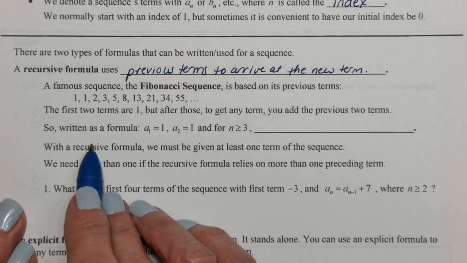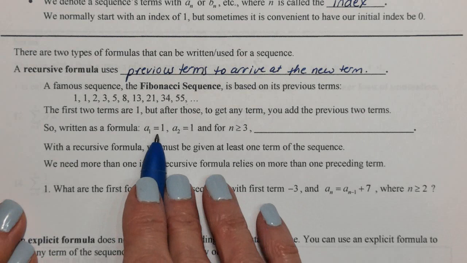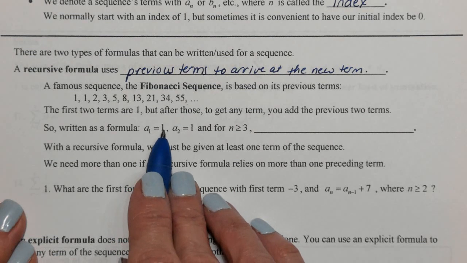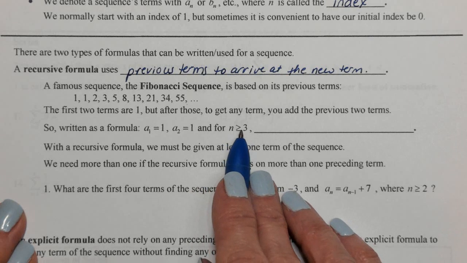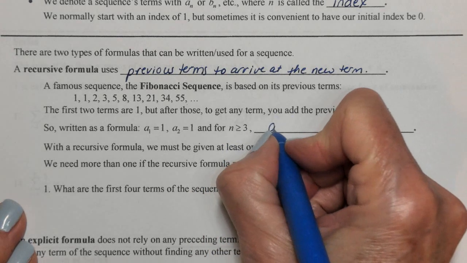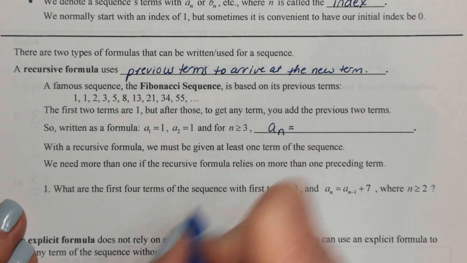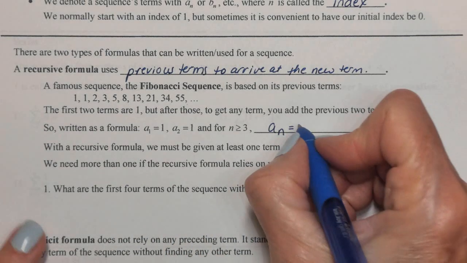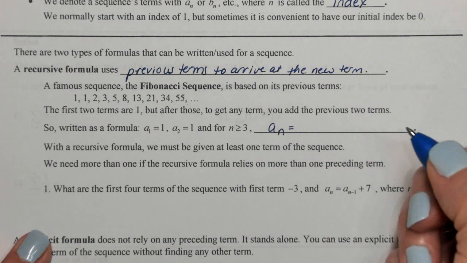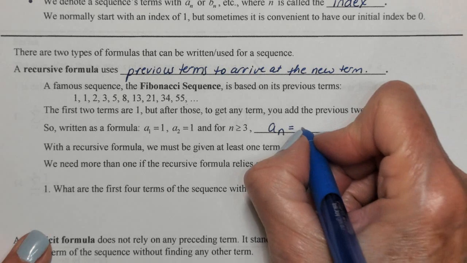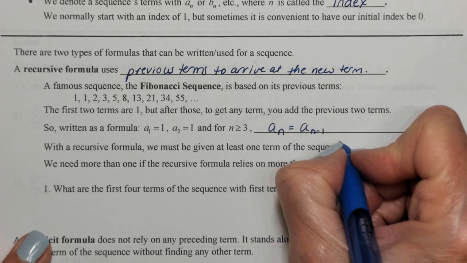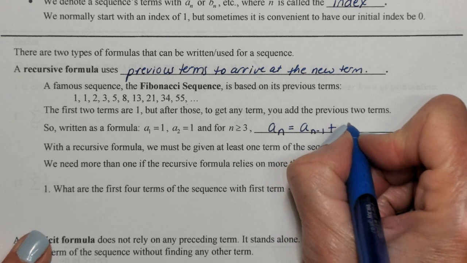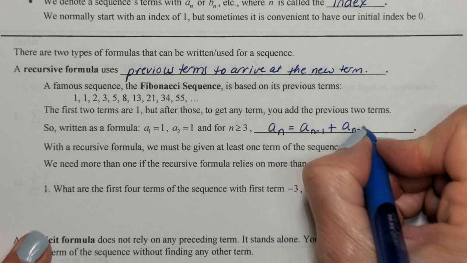So written as a formula, if I tell you that a sub 1 is 1 and a sub 2 is 1, then for n greater than or equal to 3, a sub n is the sum of the previous two terms. So the previous term would be a sub n minus 1, and we add a sub n minus 2.